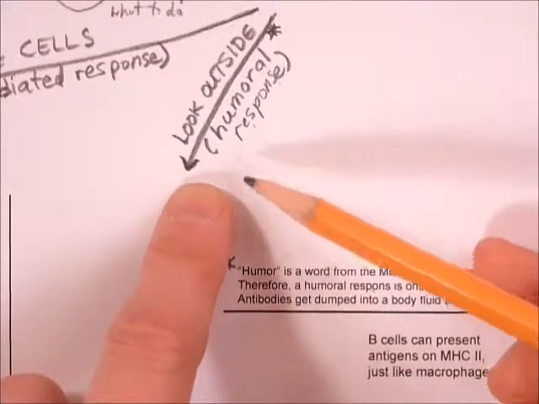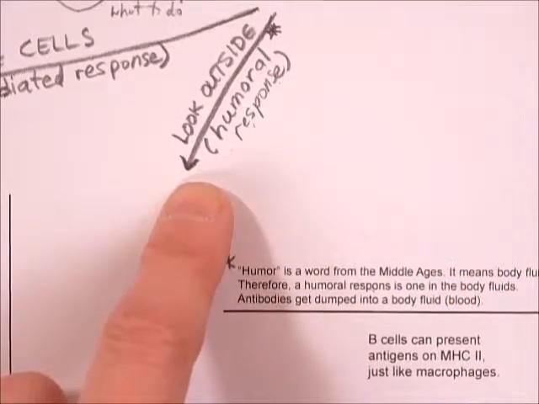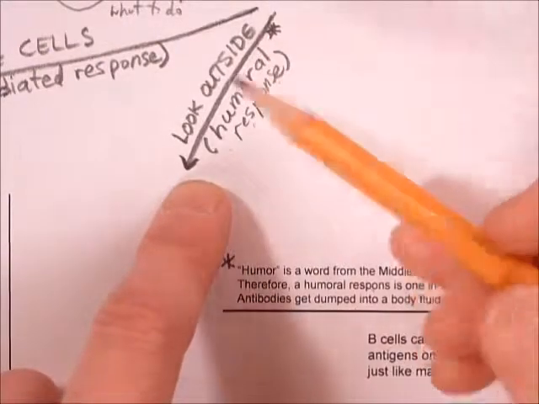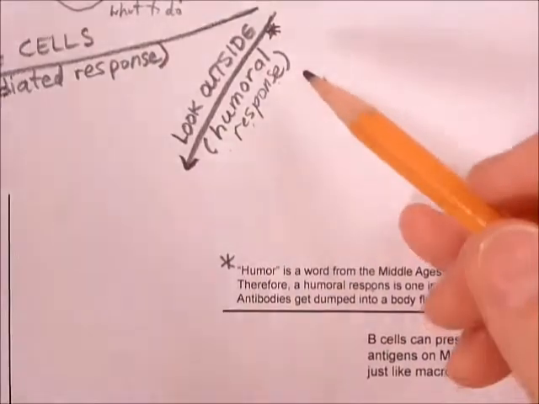Your body is going to dump those antibodies, those Igs, into the blood, which is your body fluid. And so you're going to flood your blood with all those little Y-shaped antibodies, and the antibodies are going to go and grab onto the pathogens. Okay, so that's the difference here.